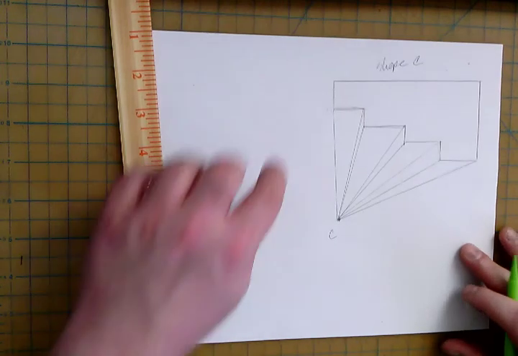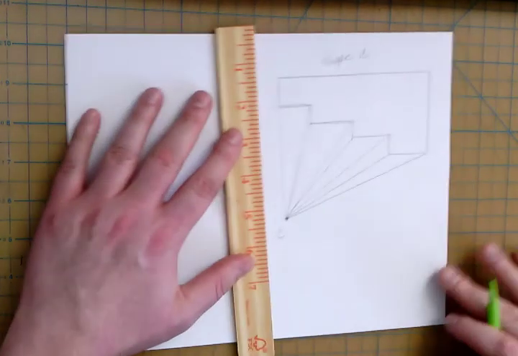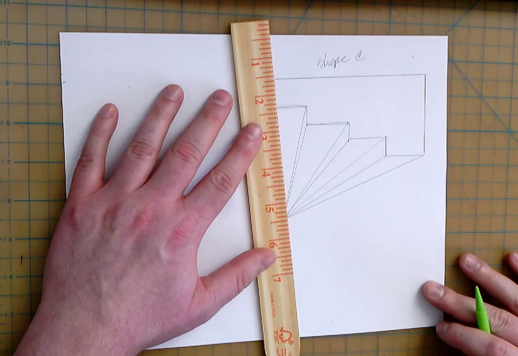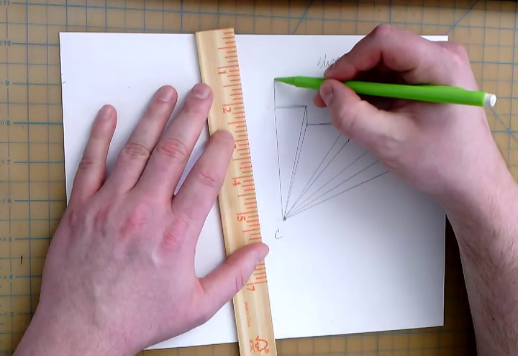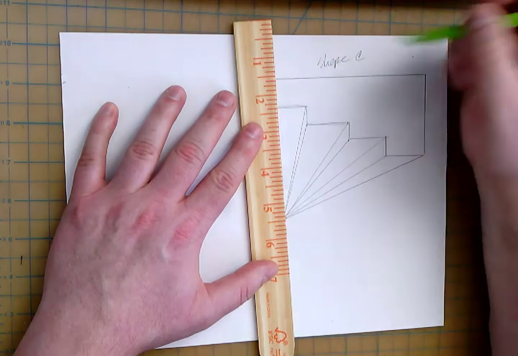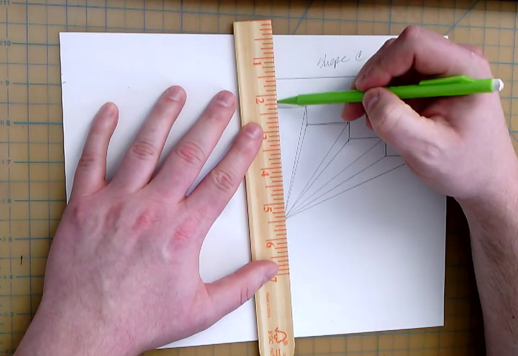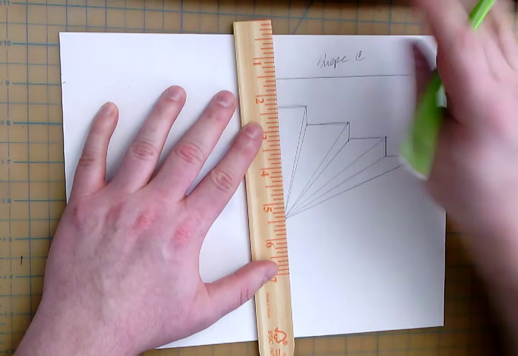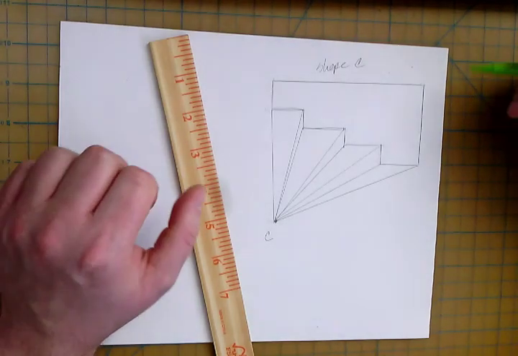All right, so we were thinking about this one, but if you can see, when you line up with this far corner, it's very slim and it's hard to see, but that line would actually be drawn over or behind the shape. So we're not going to draw it. We're going to leave it alone for now.